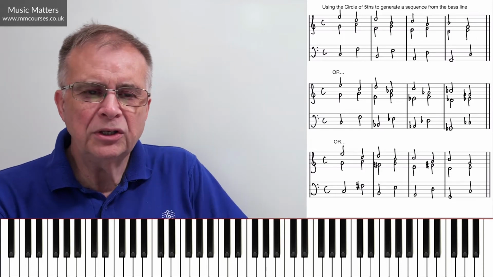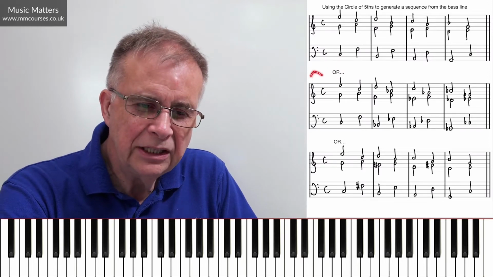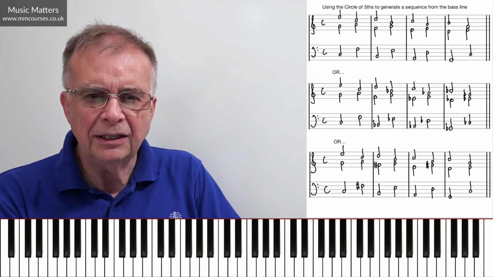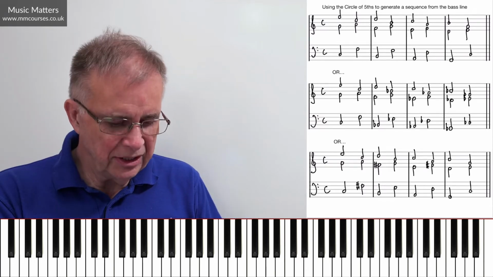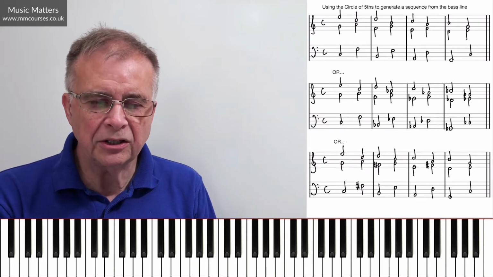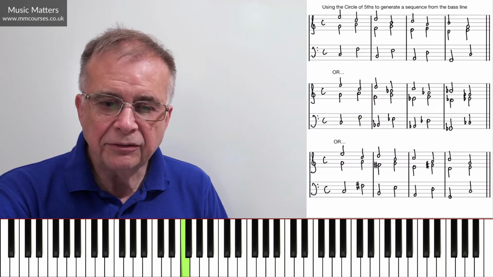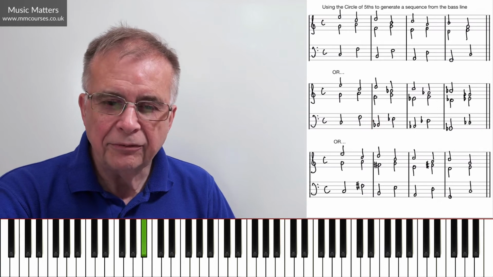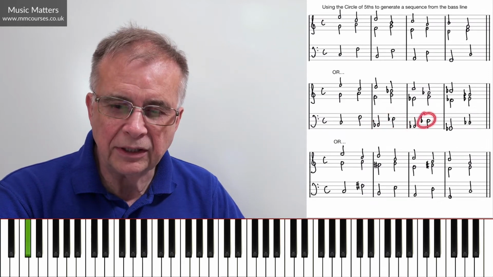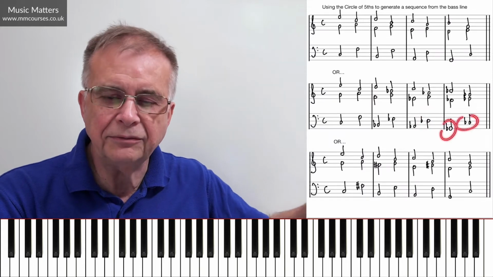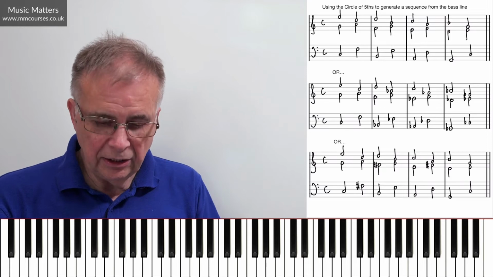But there's more you can do. If we look at this version, you see I've done exactly the same thing, but this time I'm using the flats. Remember I said when you go around the left-hand side of the circle of fifths, you start with C, go down a fifth to F, down a fifth to B flat, a fifth to E flat, a fifth to A flat, a fifth to D flat, then G flat and C flat. So by using those flats, we can slightly alter it.